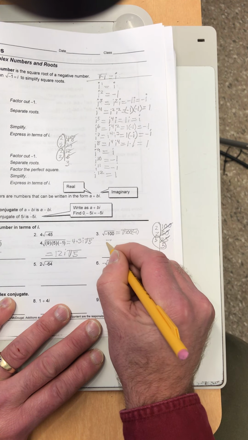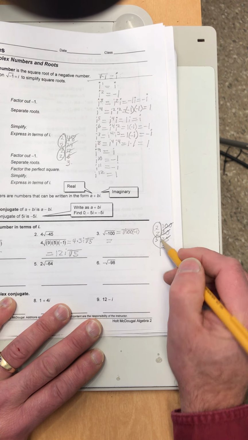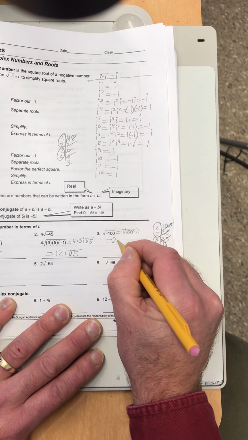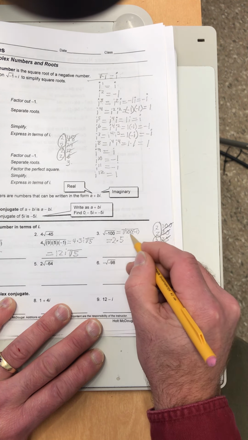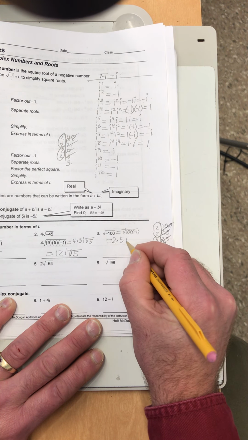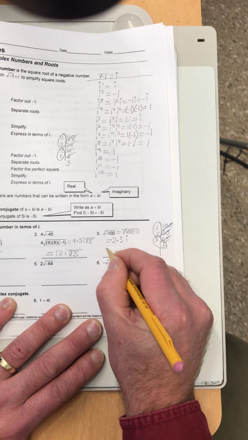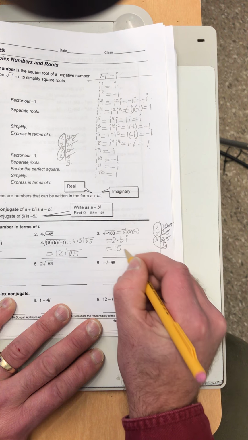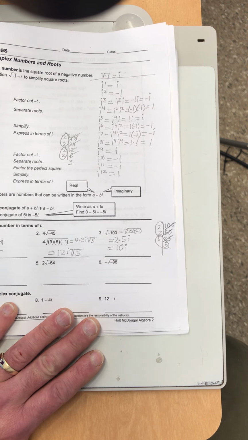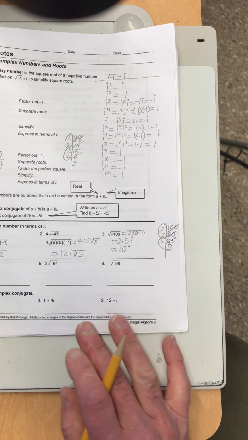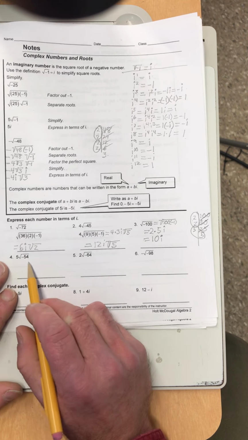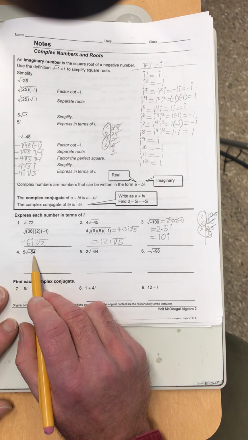So that gives me 2 times 5. I don't have any leftover pieces. And then the square root of negative 1 is i. So that would be 10i. Next, 5 times the square root of negative 54.